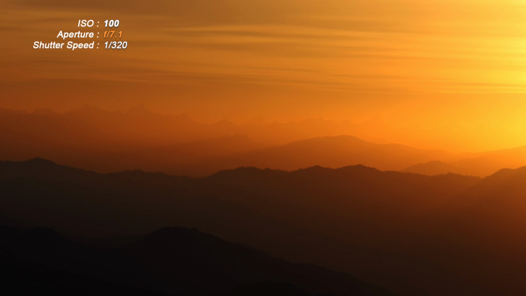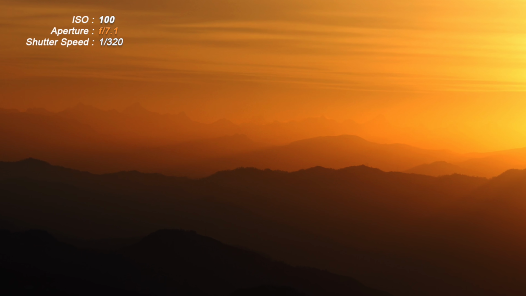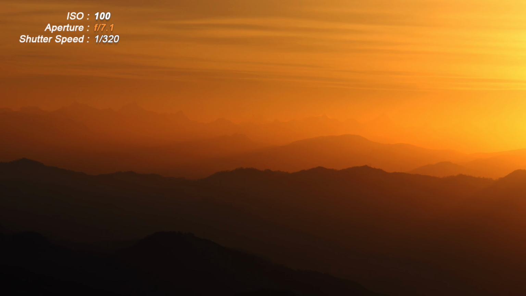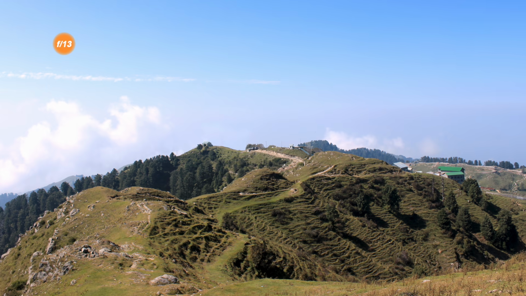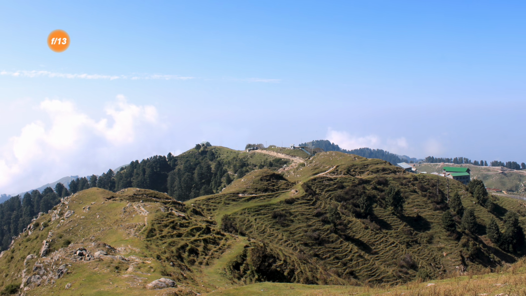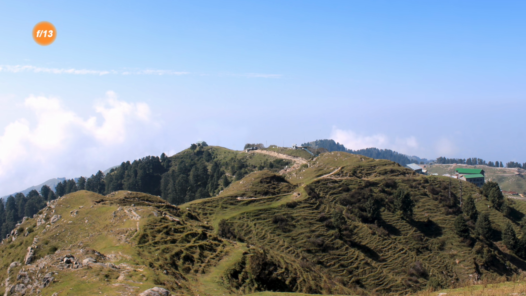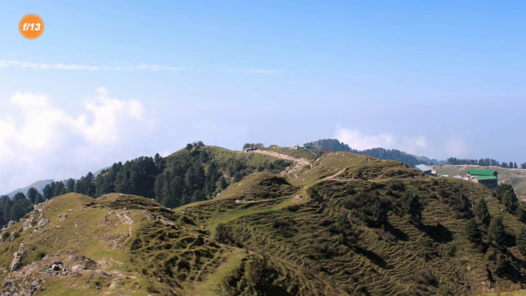There are also other factors, which I'll explain in detail in a later video, but here I'm talking about aperture, where you use a higher f number, and this is wonderful for landscapes. Here is another beautiful image where you see a vast area of landscape captured, and to ensure that everything gets into focus, we had to use a higher f number of f13.